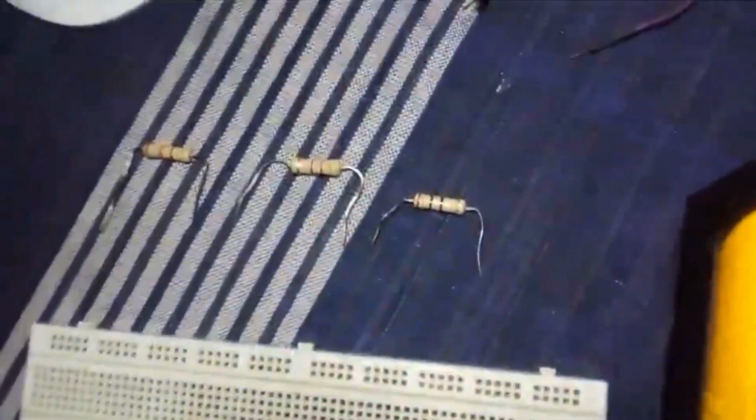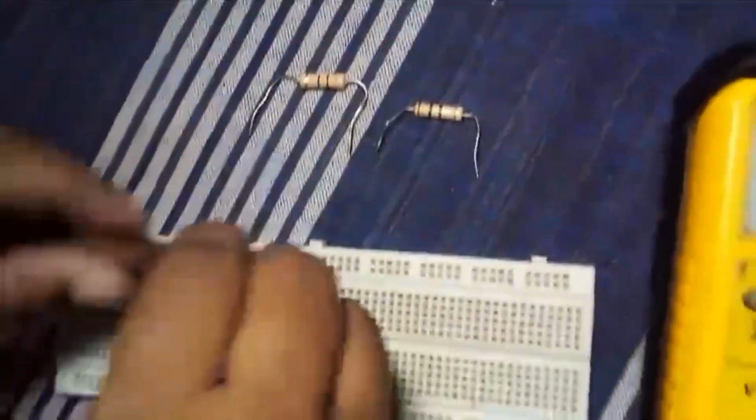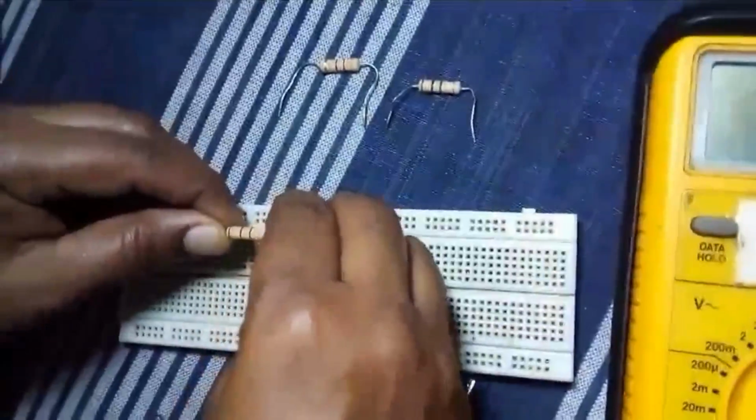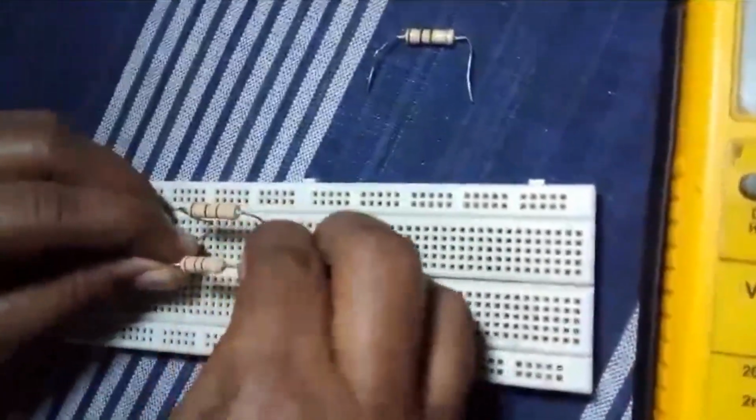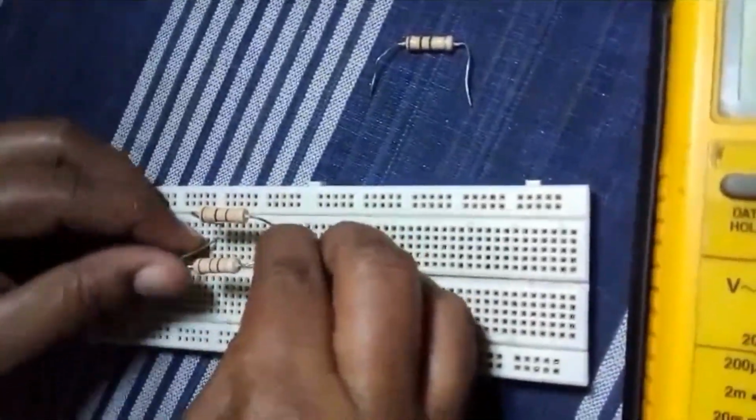Now let's move on to resistors in parallel. The process is a bit more involved. Measure the resistance across each resistor. Use the formula for parallel resistors.